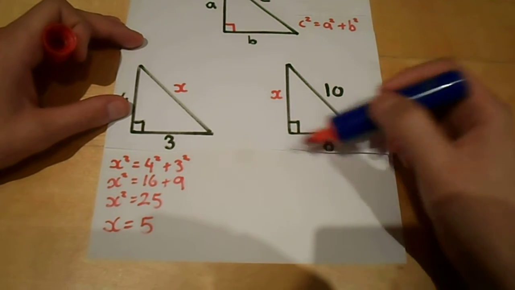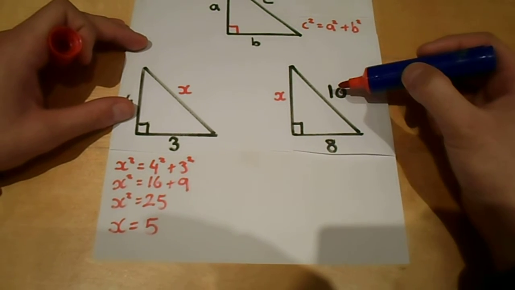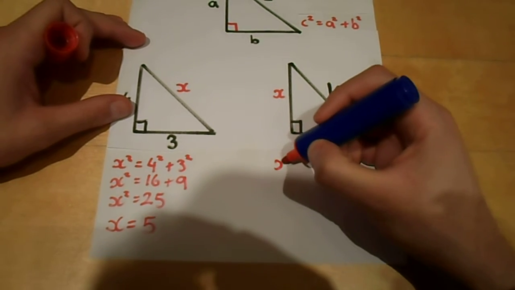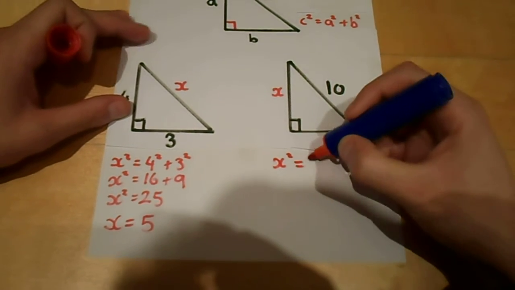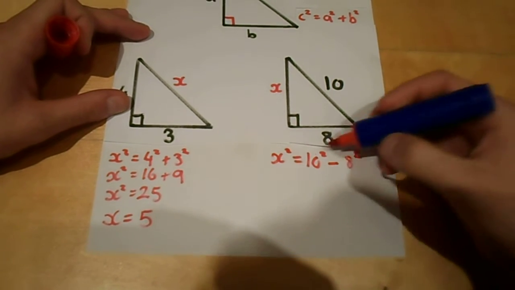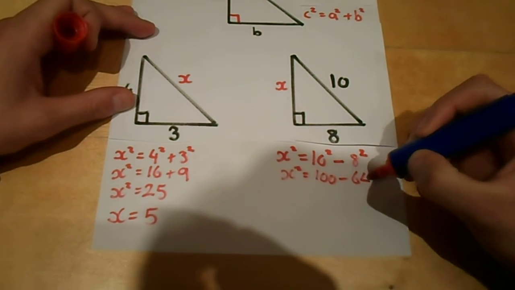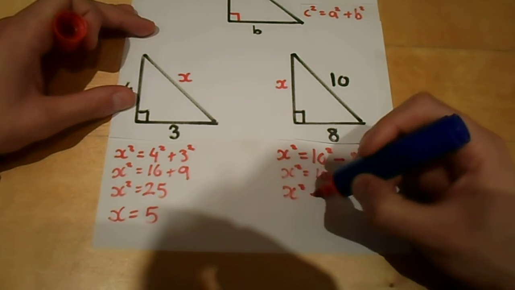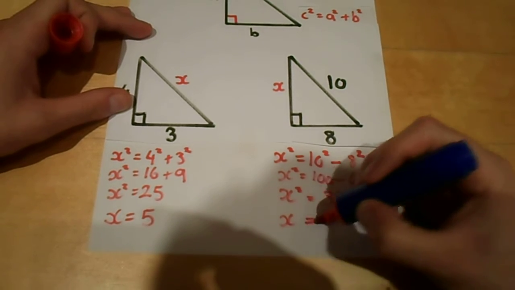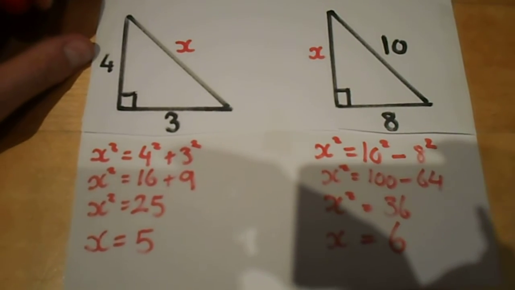Now in this example, it's a little bit different. We already know the longest side. So we know that x squared plus 8 squared is the same as 10 squared. Now, another way of writing that would be that x squared equals the longest side 10 squared, take away 8 squared. So we know that x squared is equal to 100 take away 64. So x squared equals 36. And if x squared is 36, that means that x must be 6. Okay, so again, you should have seen this before.